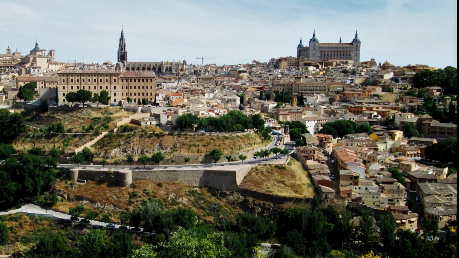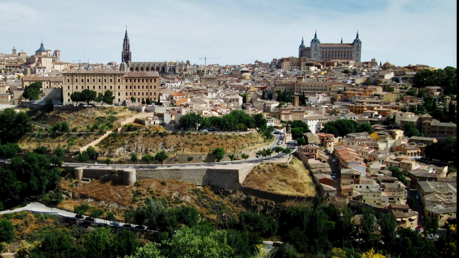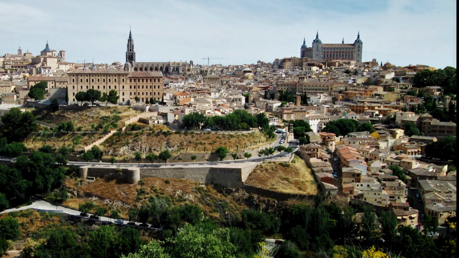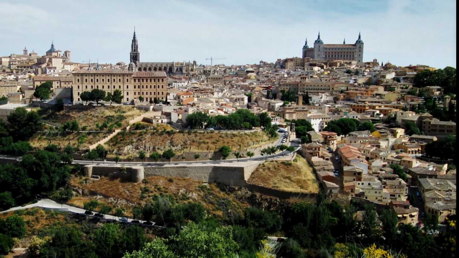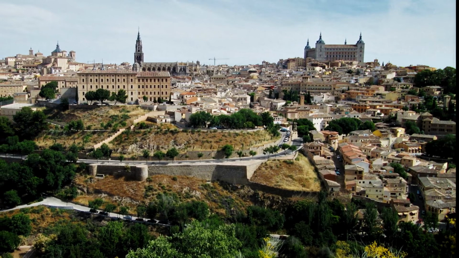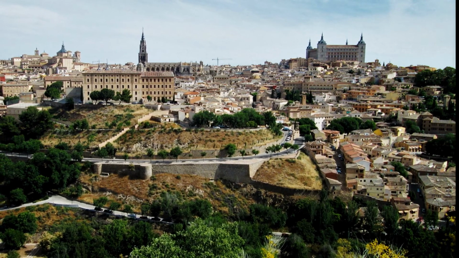Here you see Toledo from the south across the Rio Tajo. At the right you can see the old Alcázar, though extensively restored since the Spanish Civil War, and the spire of the Cathedral of Toledo in the center.